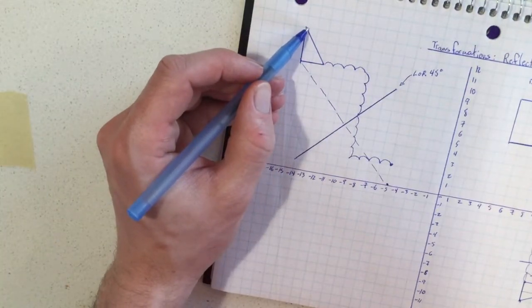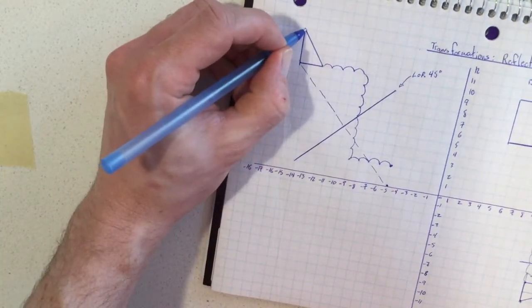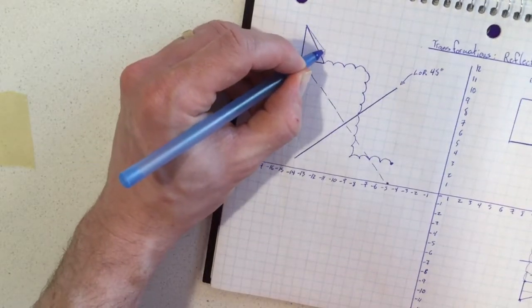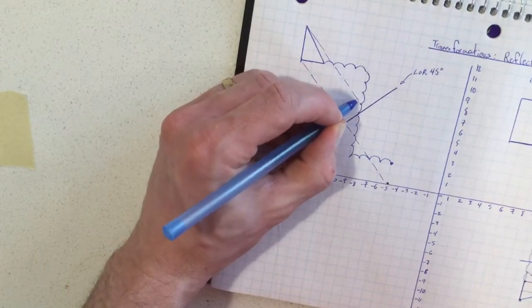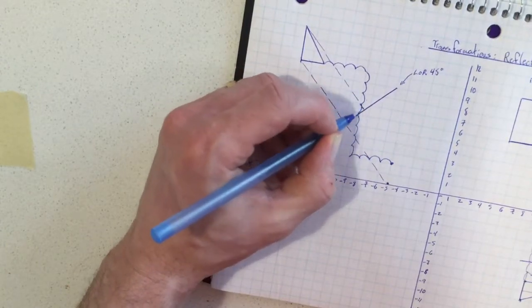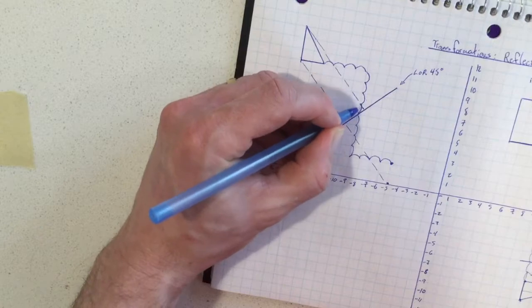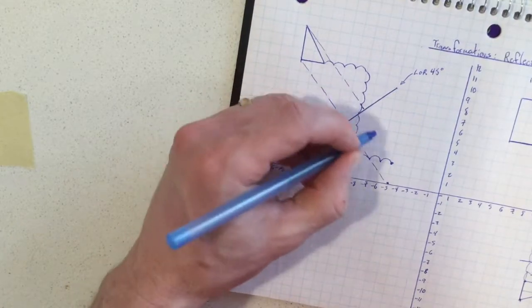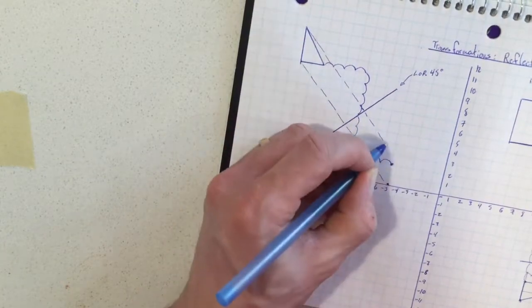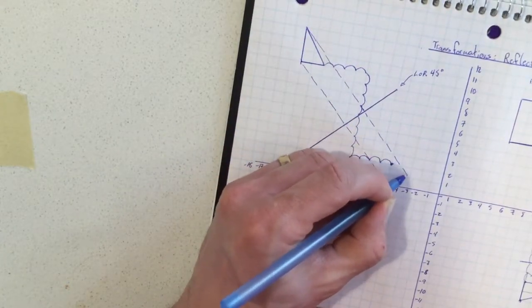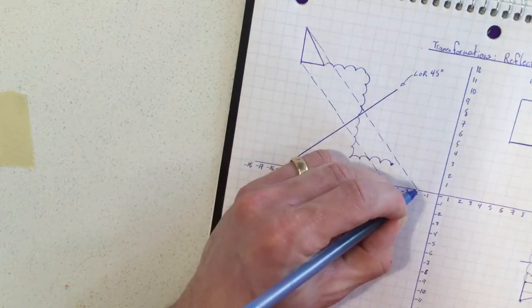For this one here, I'm also going to move diagonally. 1, 2, 3, 4, 5, 6 and a half. This is important. We can't count this as a whole because it's not an entire unit. Half, 1.5, 2.5, 3.5, 4.5, 5.5, 6.5.